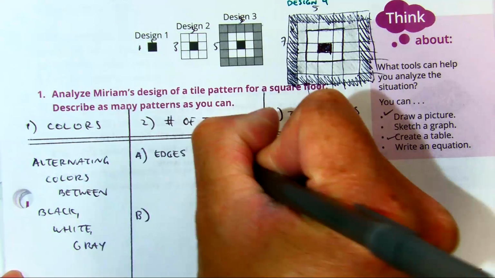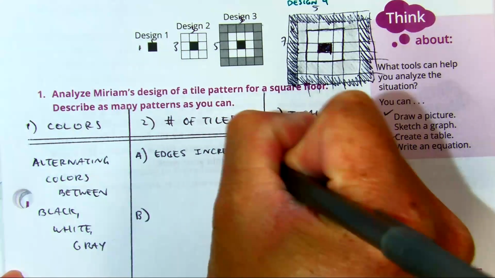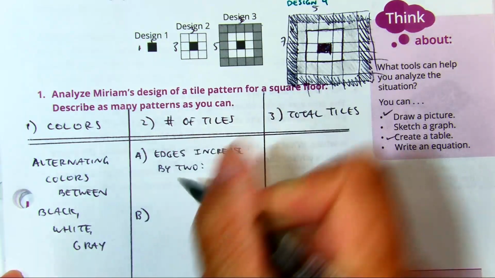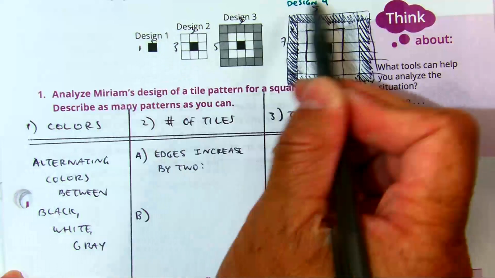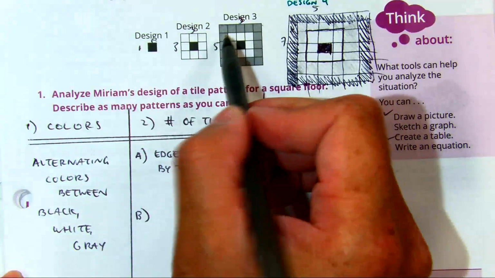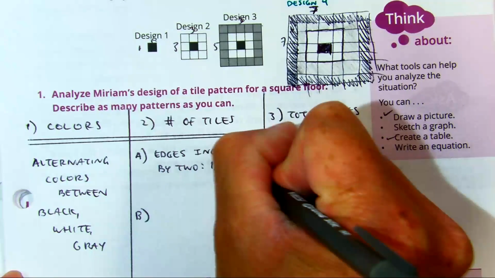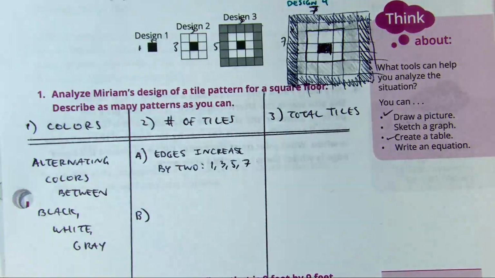Edges increase by 2. So you go from 1, 3, 5. Can I not count? That should be a 7.